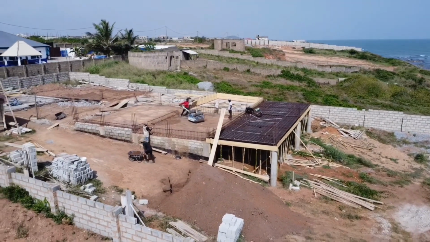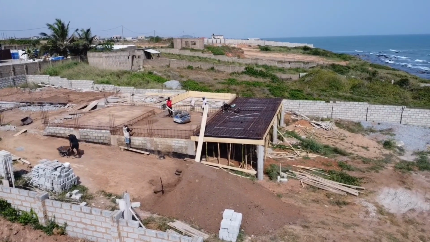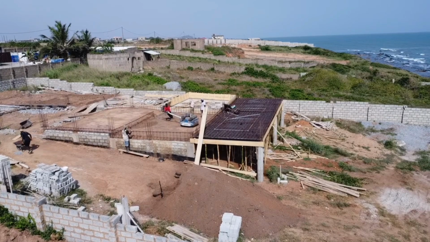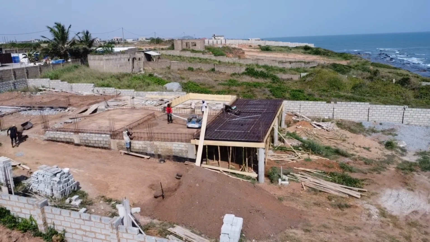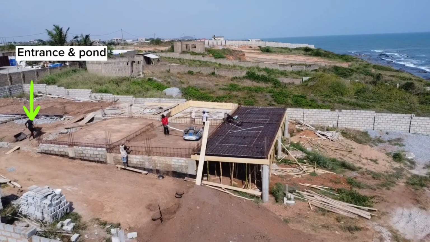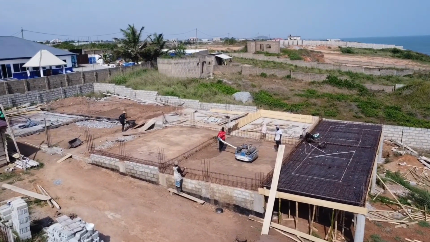Where they are currently compacting is a sunken living area. The area behind it is a foyer, and the area next to it, right behind it, is a pond area and entrance of the house. Now we have some parts of the house on the ground and other parts suspending.